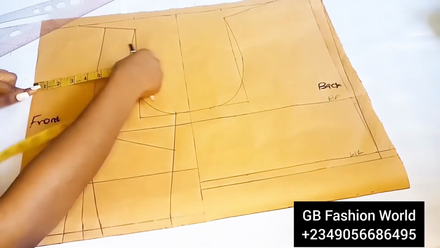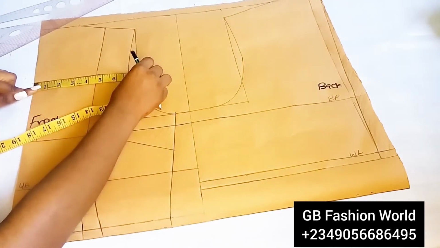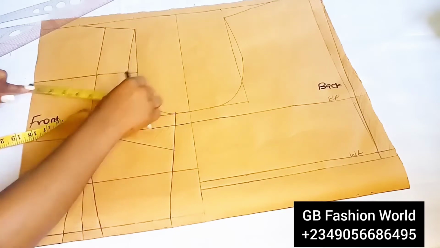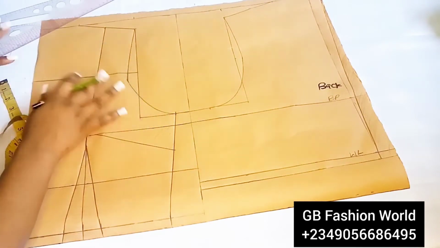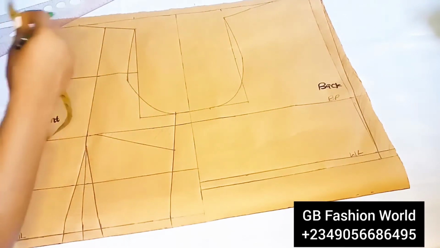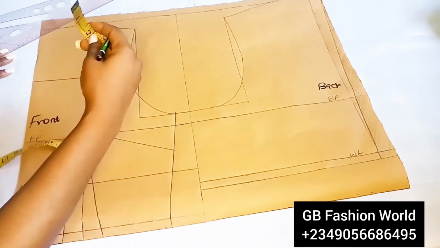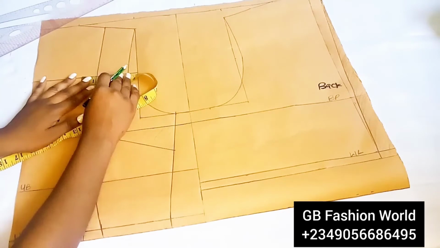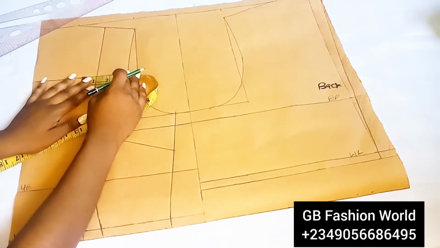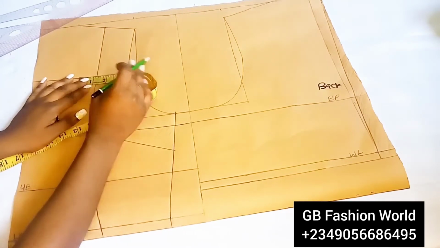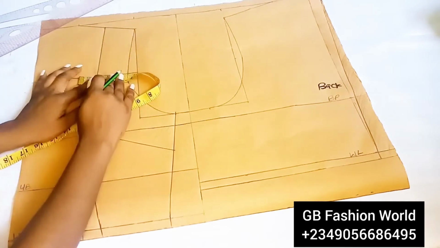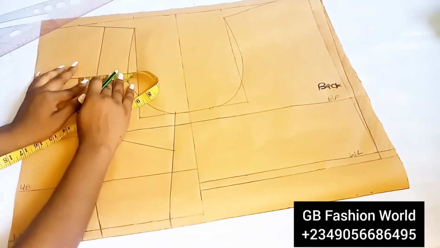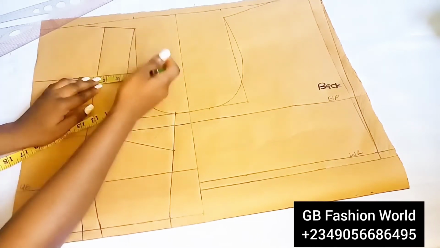For me, I came down by 5, and on this upper part now is where I'm going to do my overbust contouring. To do the overbust contouring, I'm going to be using 2 inches. I normally use 1.5 and 2 inches when doing my overbust contouring. If the person is on the plus size, I can use 2 inches.